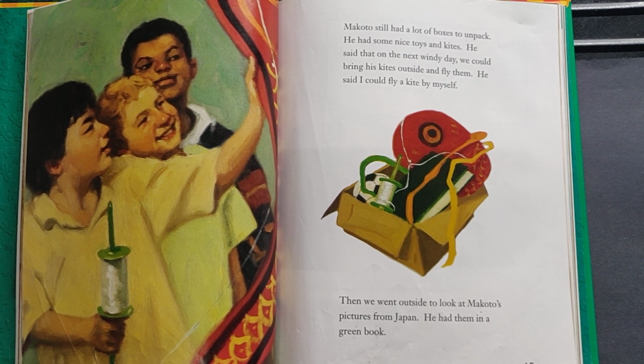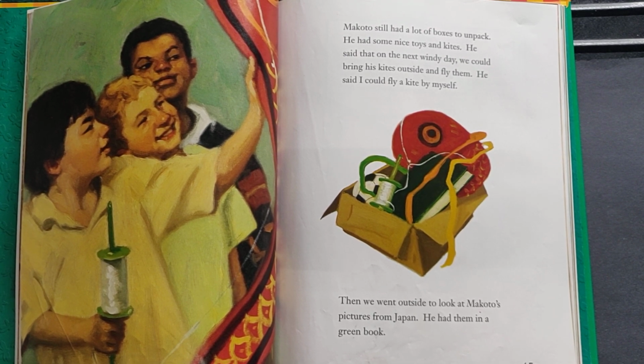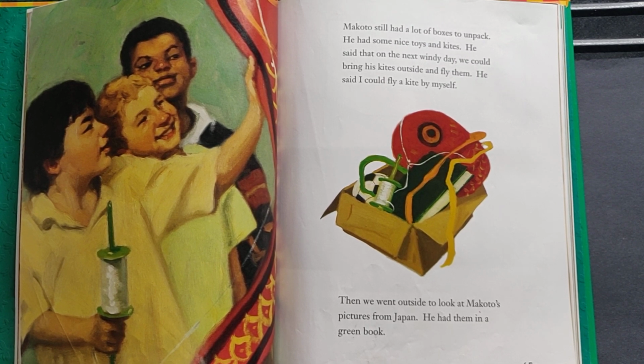Mikoto still had a lot of boxes to unpack. He had some nice toys and kites. He said that on the next windy day, we could bring his kites outside and fly them. He said I could fly a kite by myself. Then we went outside to look at Makoto's pictures from Japan. He had them in a green book.